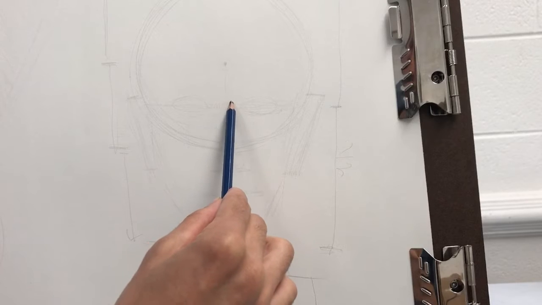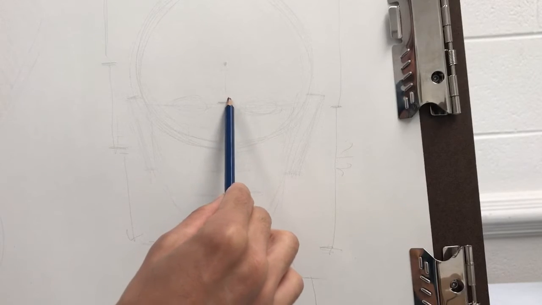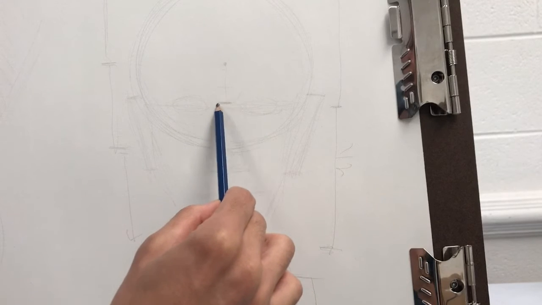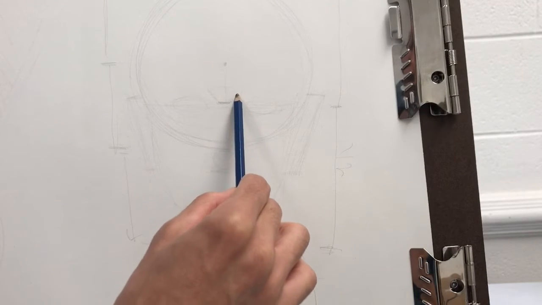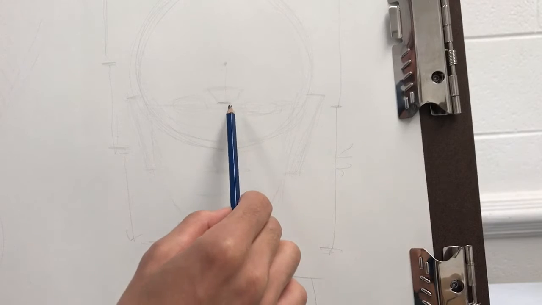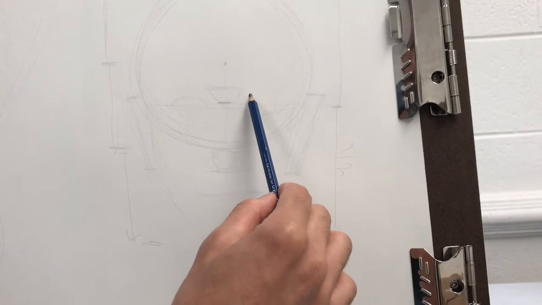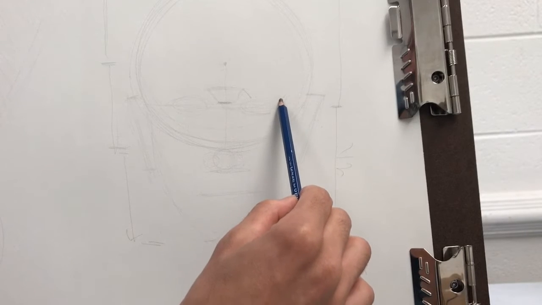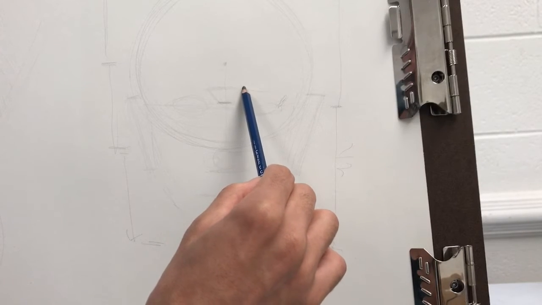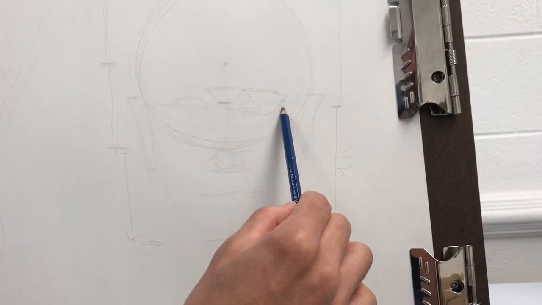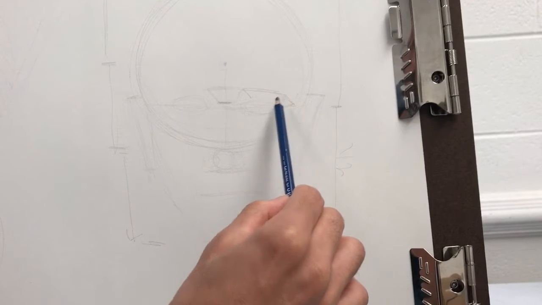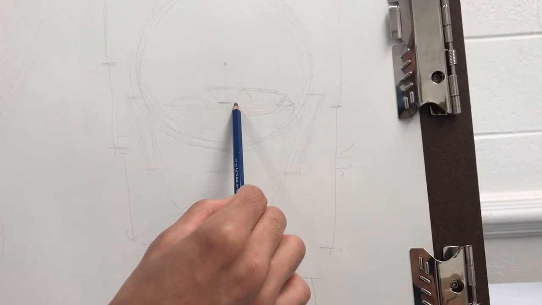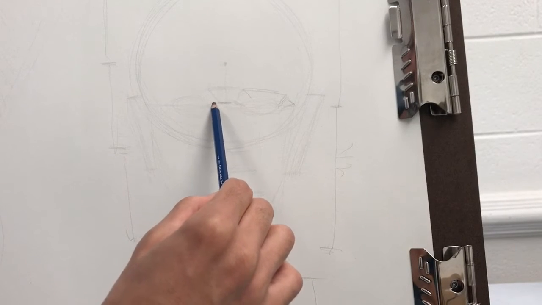Basically, I like to start right here, just above the eyes. There's this little triangle shape, right? And then if I think about it, this is the brow bone, and it kind of ends here. There's some kind of shape there, and a shape here as well.